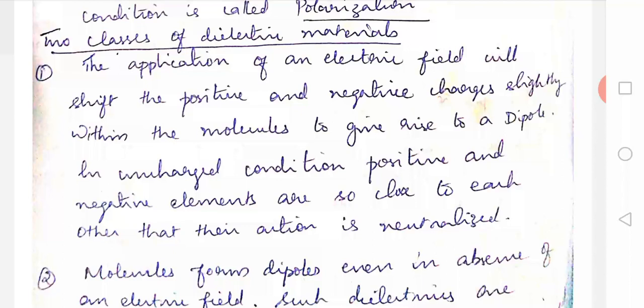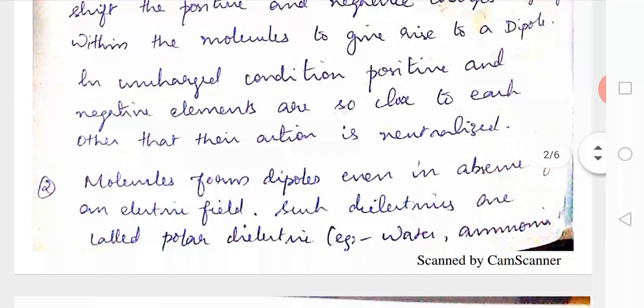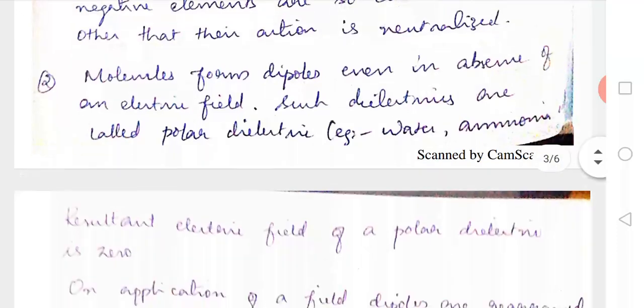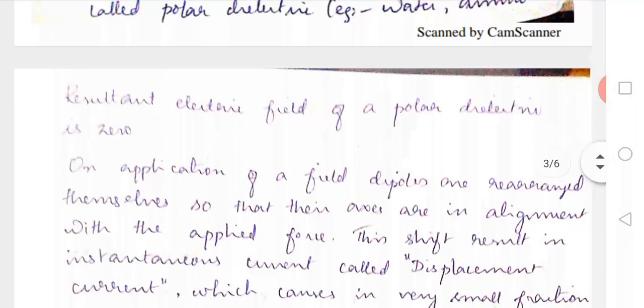Now what is a dipole? It is two opposite charges, positive and negative, separated by a distance. In the uncharged condition, positive and negative charges are so close to each other that their action is neutralized. Molecules form dipoles even in the absence of an electric field. Such dielectrics are called polar dielectrics. Examples are water and ammonia. The resultant electric field of a polar dielectric is zero.